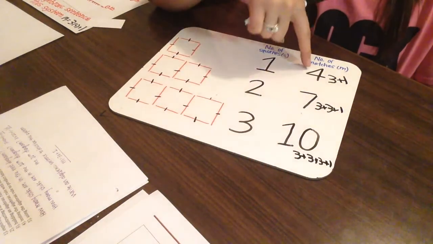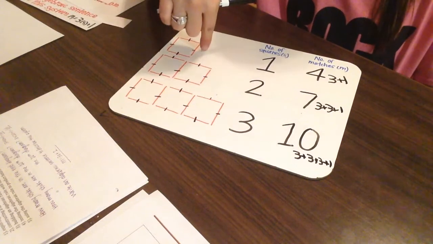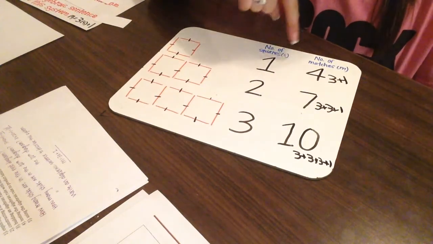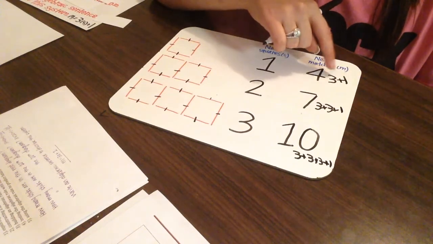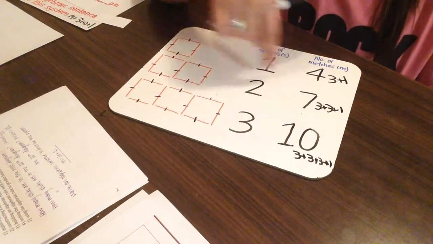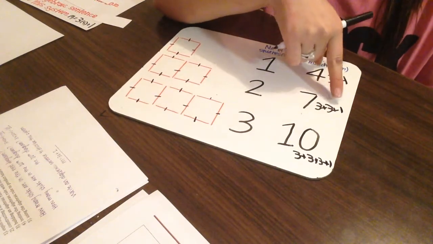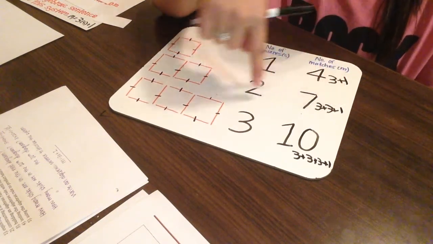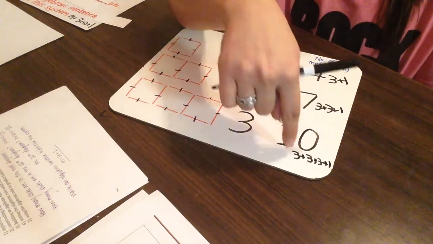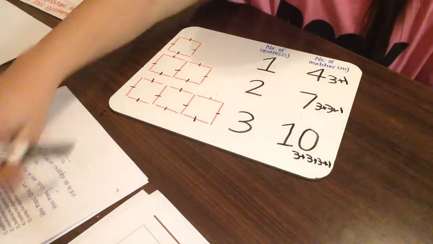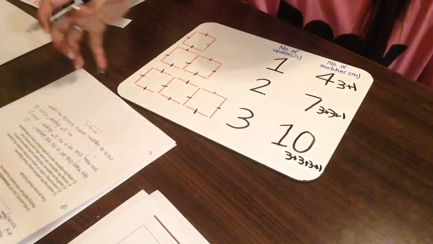So looking at the first square, and if there are 4 matches, we can tell that there's one group of 3 plus 1. Looking at 2 squares, we can tell that there are 2 groups of 3 plus 1. And looking at the 3 squares, we can tell that there are 3 groups of 3 plus 1, which essentially is the same as multiplication.